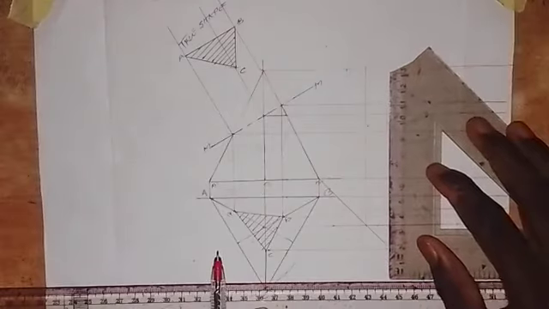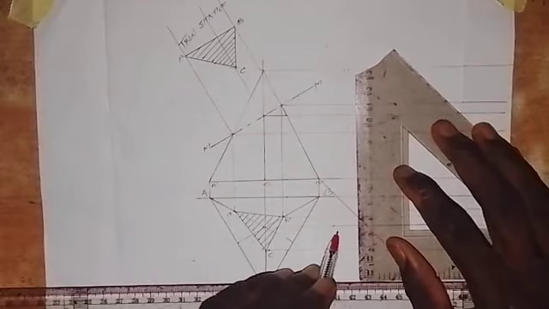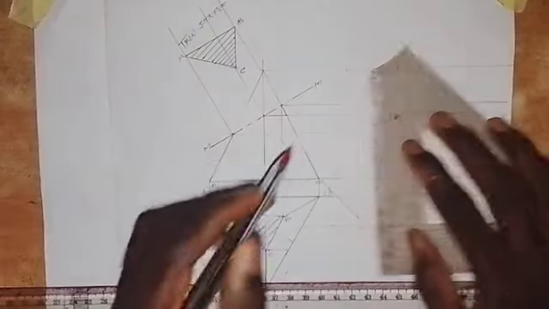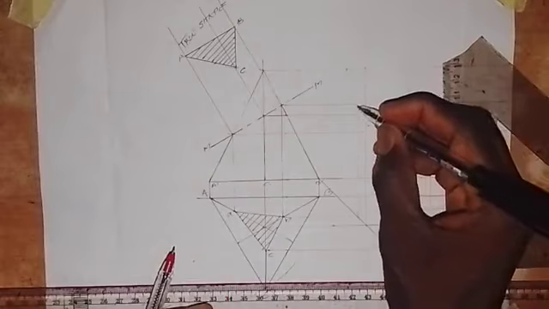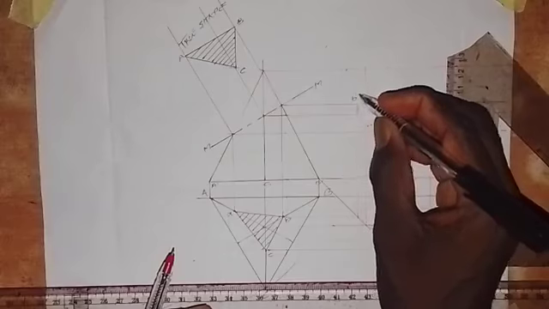If I come here, if you look at it, I will draw a line from this point and take it up like this, okay? This point is point B, so I'm going to call this small letter B prime. So here we have B prime.